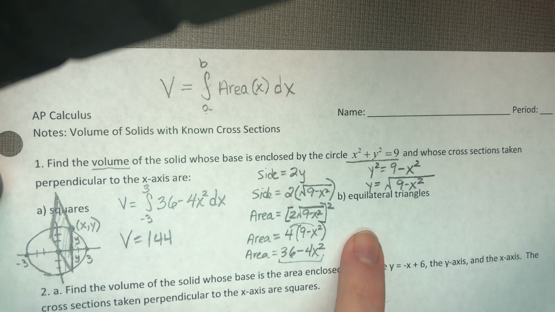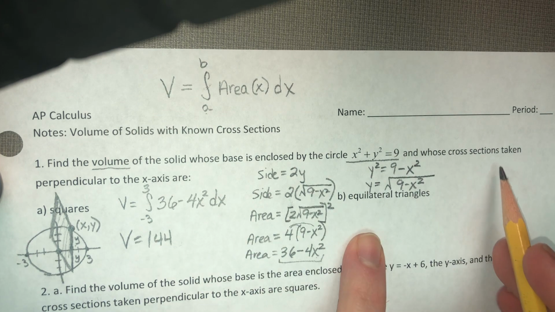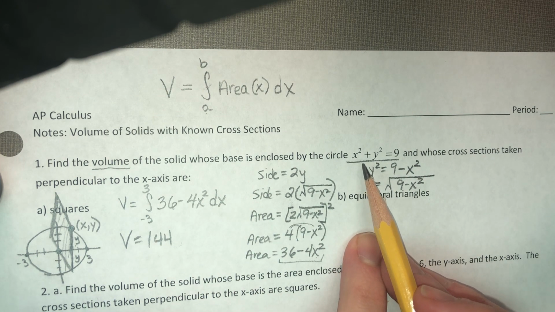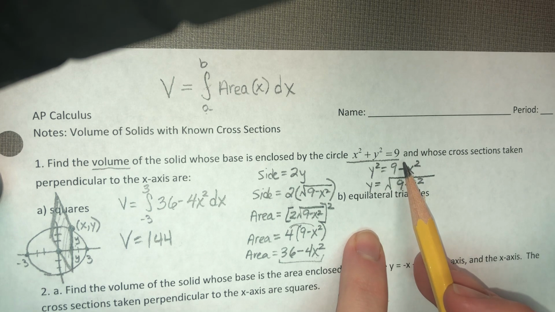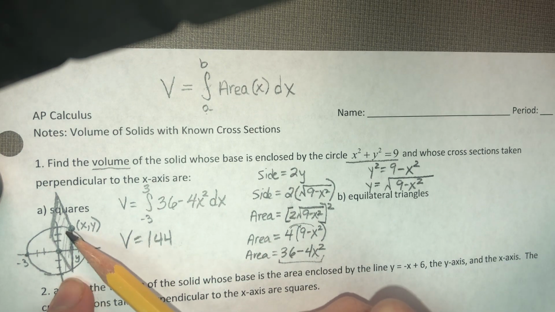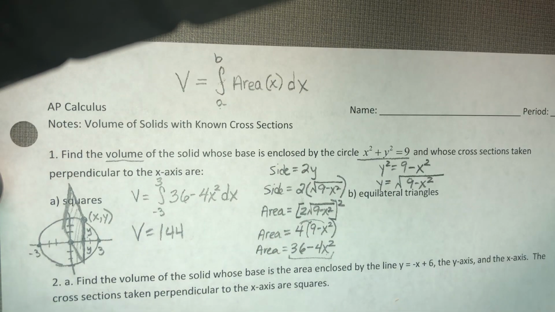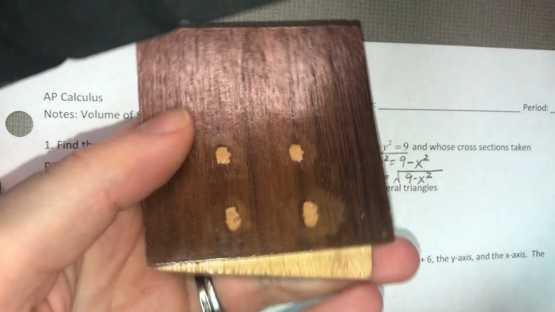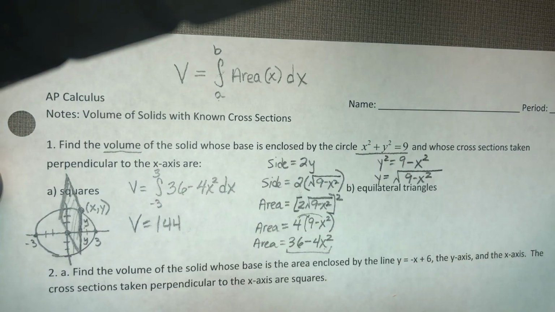The next one is with the same setup, base of a circle, x squared plus y squared equals 9, and the cross sections this time are going to be equilateral triangles. So where I had squares coming up here, I had this square cross section on this one. Now I'm going to have an equilateral triangle for my cross section.